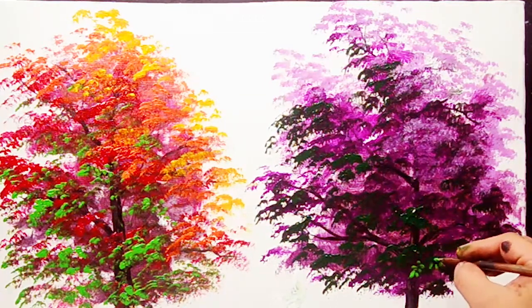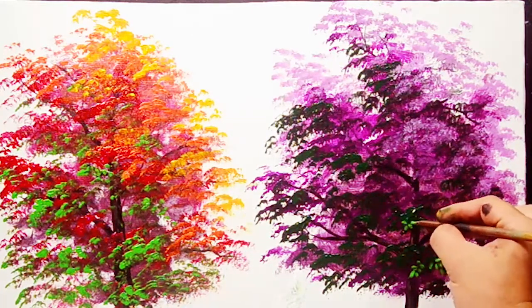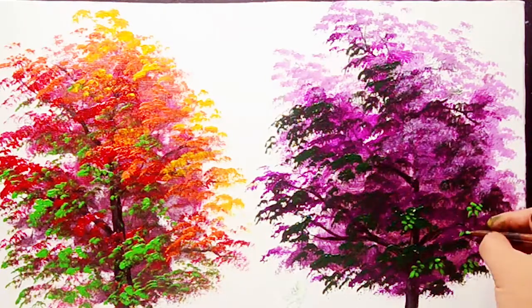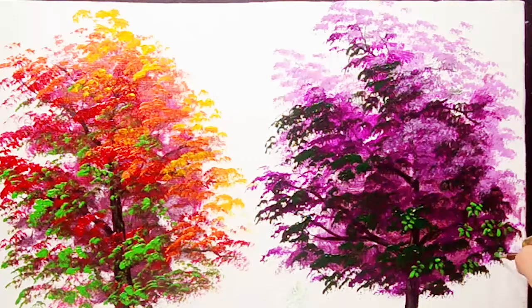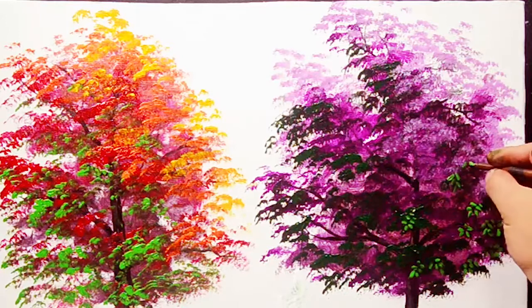I think this takes more time to create more leaves here. That's why this tree is very near to the eyesight. So I'm going to create more detail to the leaves. Just blend also the color to the color of the ochre green.